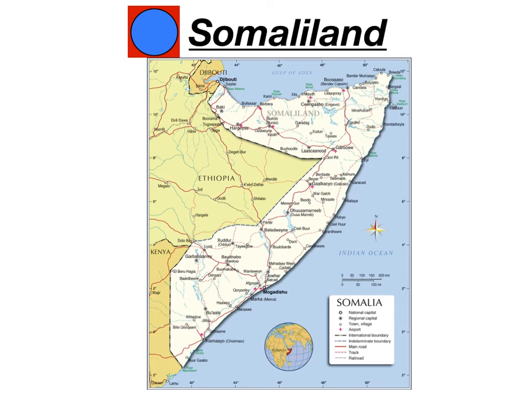The next is Somaliland. So Somaliland is the region of Somalia in the north. You can see here on the map it's labeled Somaliland, and Somaliland has a degree of autonomy, but again, it does not have formal independence. It is claimed as a territory of Somalia itself, but they also claim independence, but they are not internationally recognized.